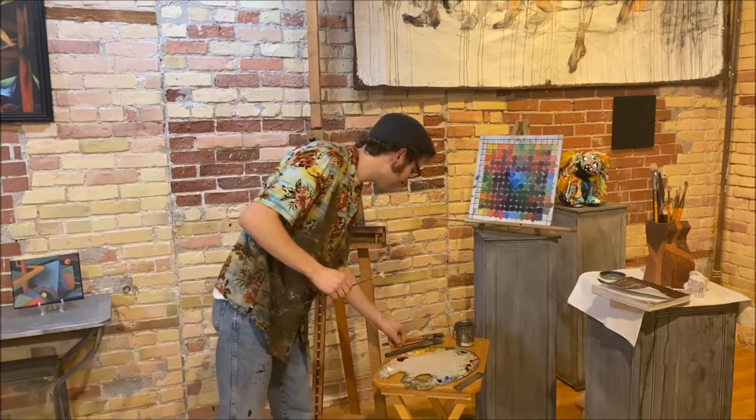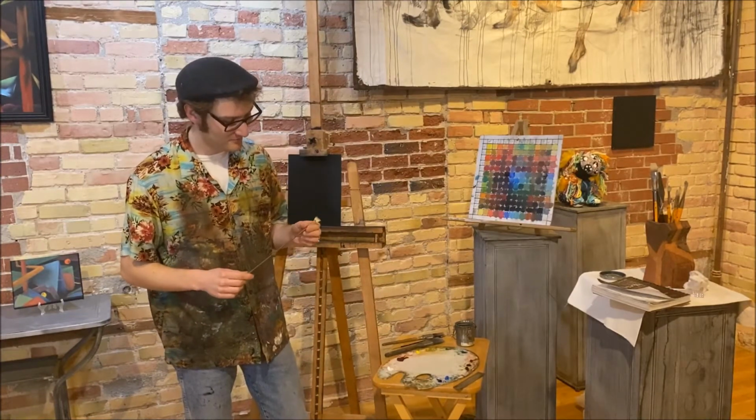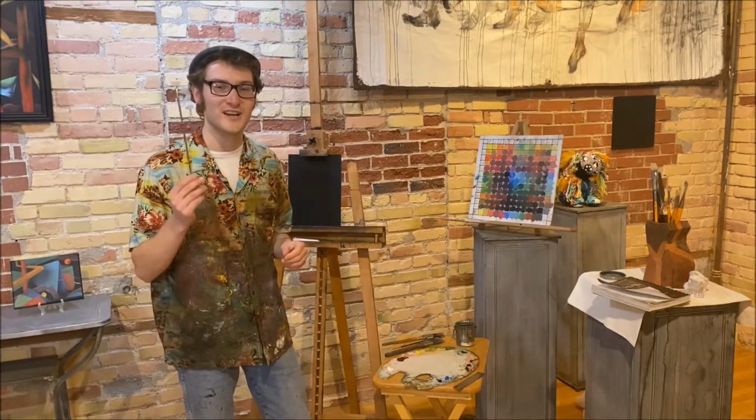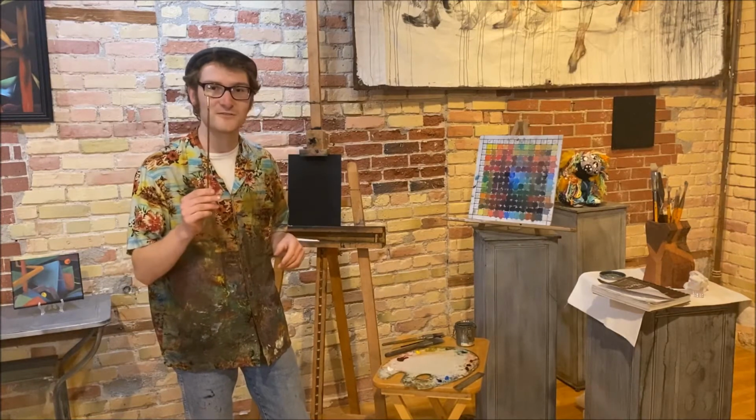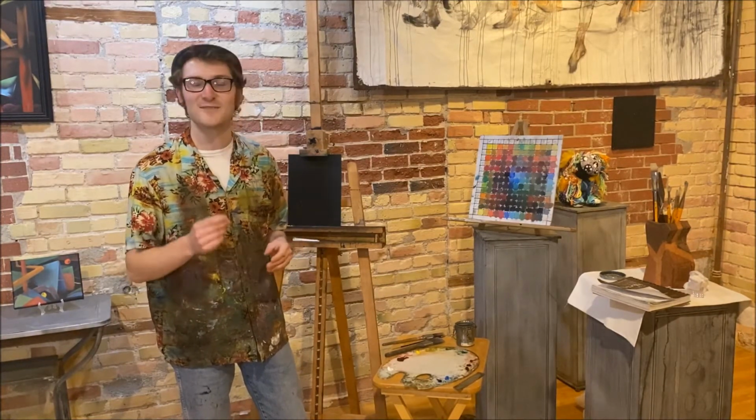And last but not least, I have one more, and it's my reliable old fan brush. The fan brush I use greatly. This is probably my oldest brush that I bought by myself. I was probably maybe 11 years old when I bought this. So this guy's gone with me quite some time, and it's really nice to have it.